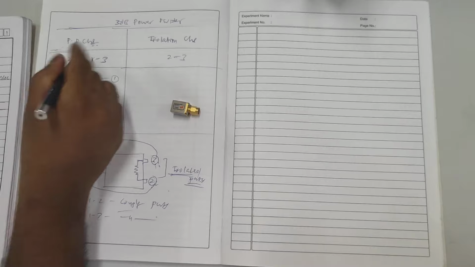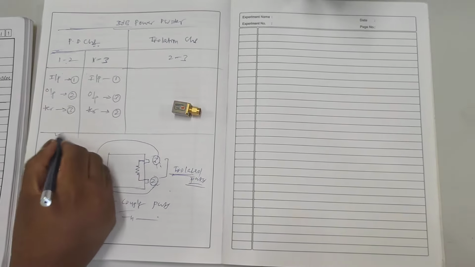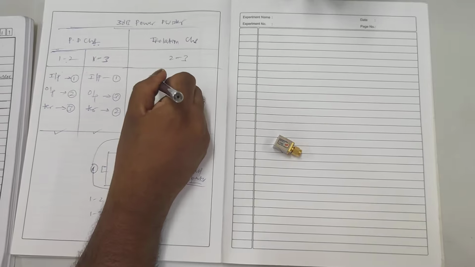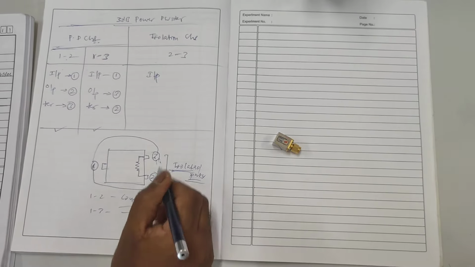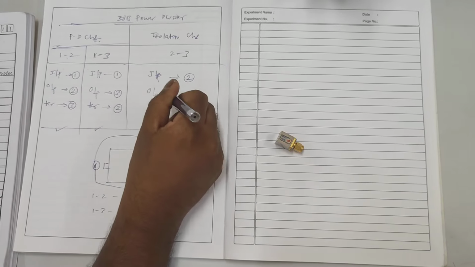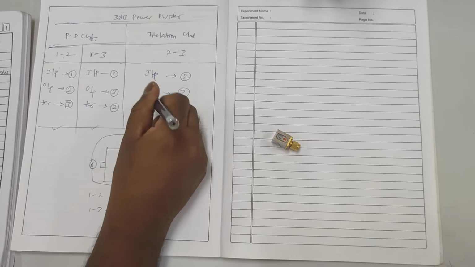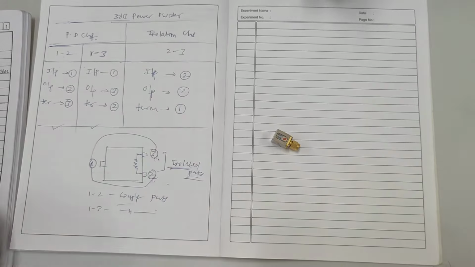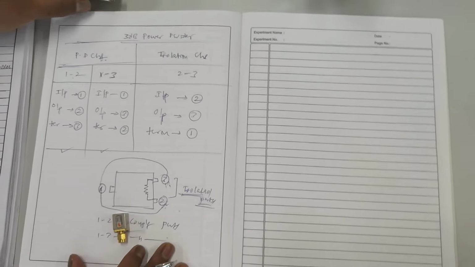These are the connections for power division characteristics. For isolation characteristics, as I told, consider ports 2 and 3. Input you give to port 2, take output across 3, and terminate port 1. This is how you have to do the connections.